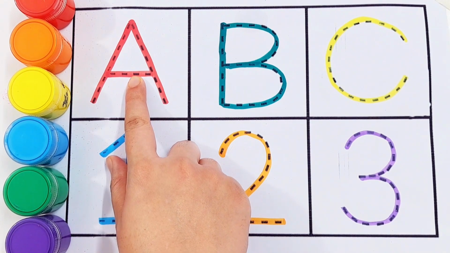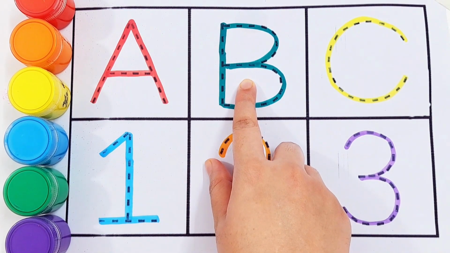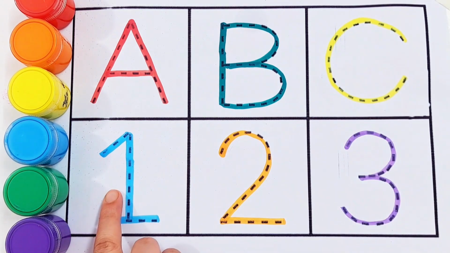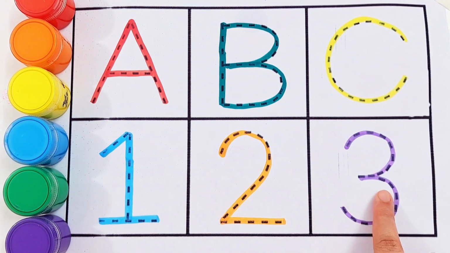A for avocado. B for butterfly. C for candy. Number 1, number 2, number 3.